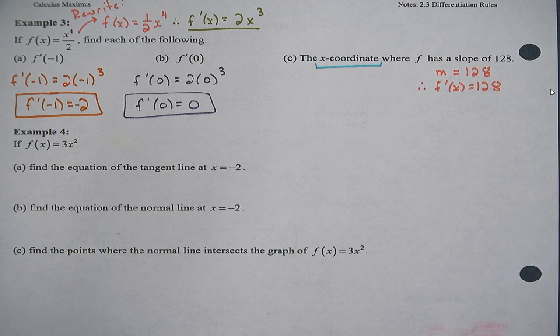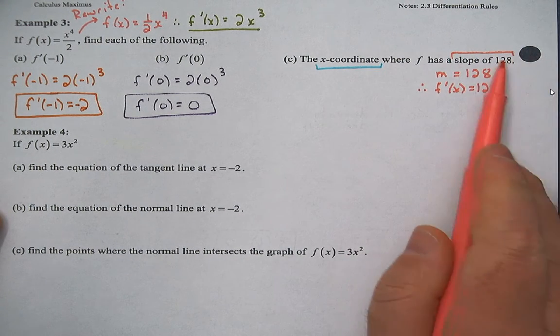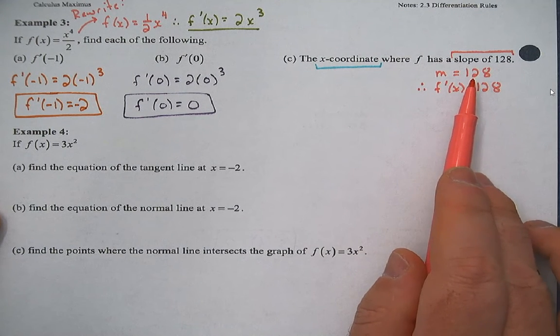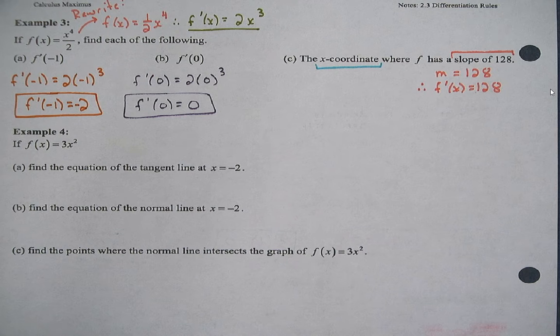These are the connections you guys got to start making, and this is the basic stuff right now. Now, this is the first time you're seeing it, so I get it. Maybe you're not making that connection yet, but you've got to start making that connection. So slope of 128 told me that m was equal to 128, which means the derivative must be equal to 128, because slope and derivative are the same thing.